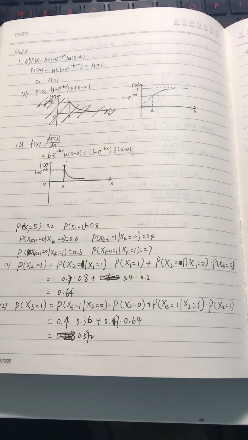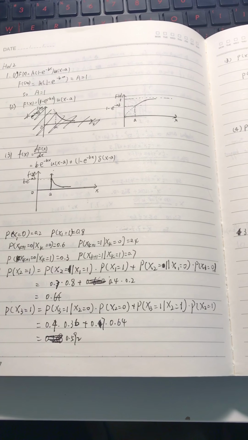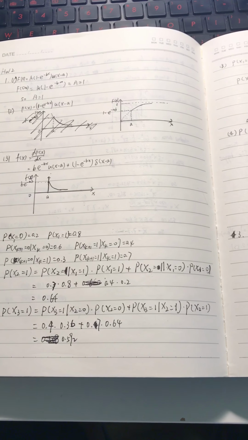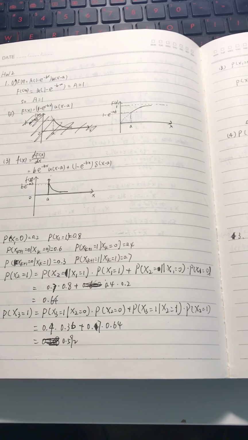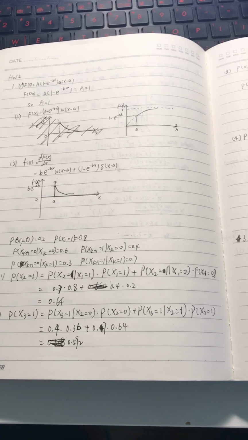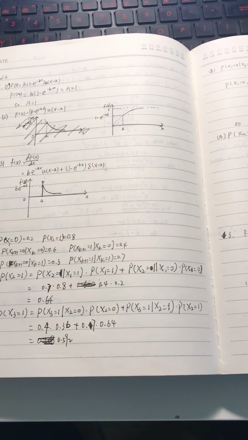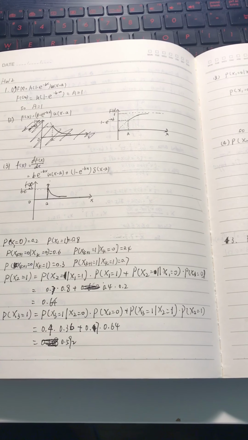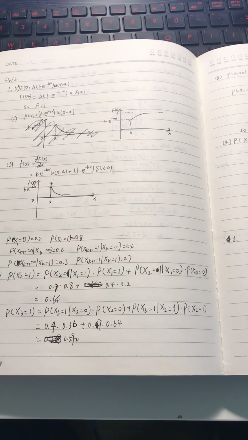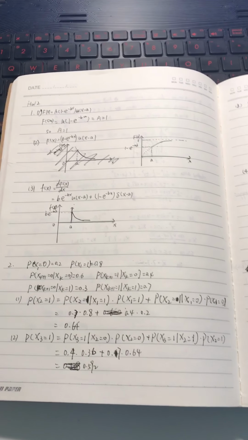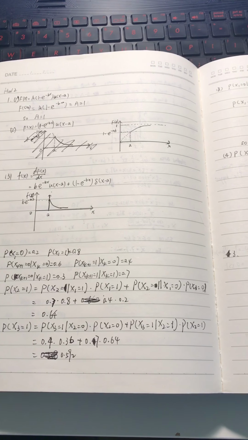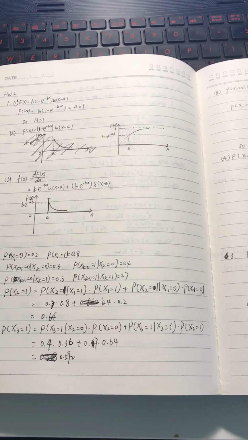For the second question, we need to know the probability that x3 equals 1. So we need to know the probability of x2 equals 0 and the probability that x2 equals 1. And the result is 0.4 multiply 0.36 plus 0.7 multiply 0.64, and the result is 0.592.